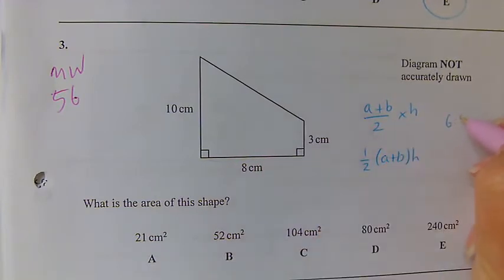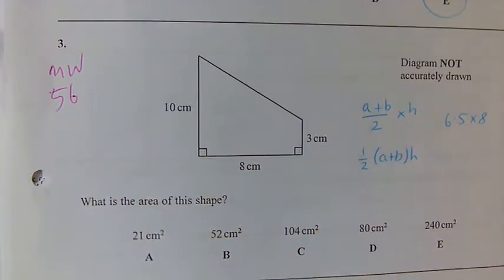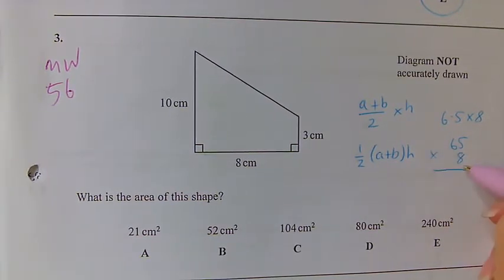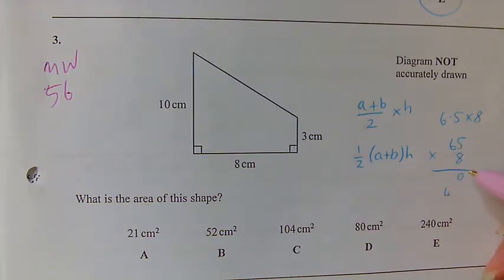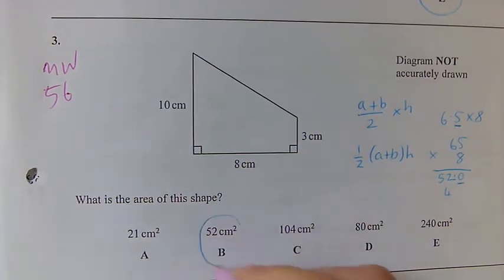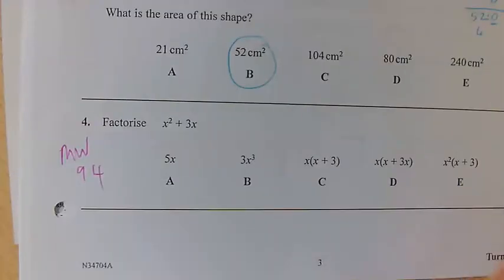Okay, so 6.5 times 8. Without a calculator, what would I do? I'd do 65 times 8. And then I'd put the decimal point in afterwards. So 5 times 8 is 40. 8 times 6 is 48. 48 plus 4 is going to give me 52. Now let's put the decimal point back in. I have one number after the decimal point of my question, one number after the decimal point of my answer. So I'm looking for 52. There we go.